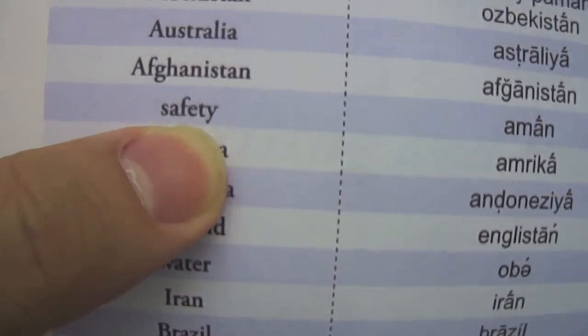So Uzbekistan, Australia, Afghanistan, Amman. Amman, the first time I read this word, I thought it was the capital of Jordan, but it is not. It's the word for safety, which could as well be the same word for the capital of Jordan. I'm going to figure that out, but at least I already can connect Amman to Jordan. So I think safety in Amman, I will remember this as just simple mnemonics.